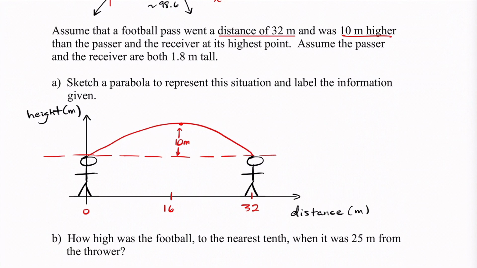And then the last piece of information they told us was that both of them are 1.8 meters tall. So this height, this is 1.8 meters. Okay, so if this is 1.8 and then this is 10, the total distance is just going to be 1.8 meters plus 10 meters. So this total height is up at 11.8 meters. So that gives us this point. Okay, it is 16 over and 11.8 up.